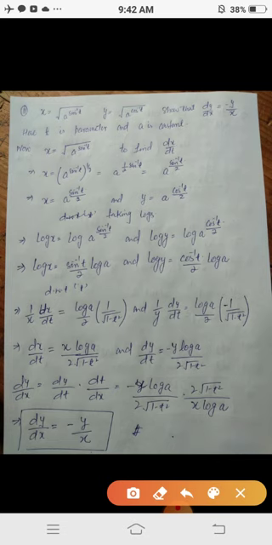Now if x equals under root of a raised to sin inverse t, y equals under root of a raised to cos inverse t, we have to show that dy by dx is minus y upon x, where t is the parameter, a is constant.